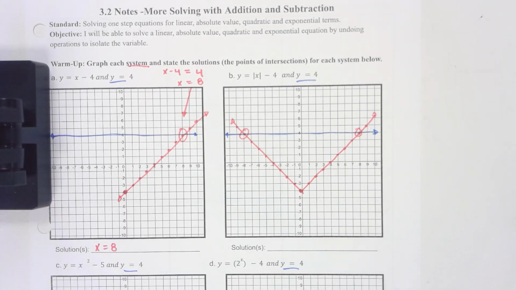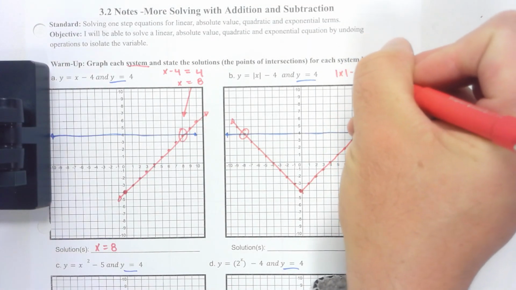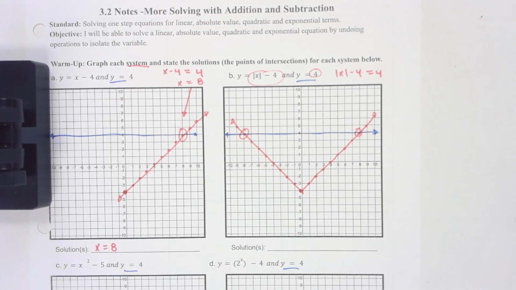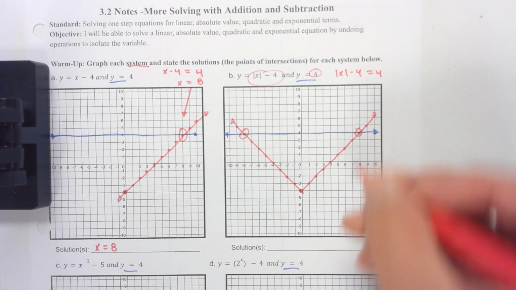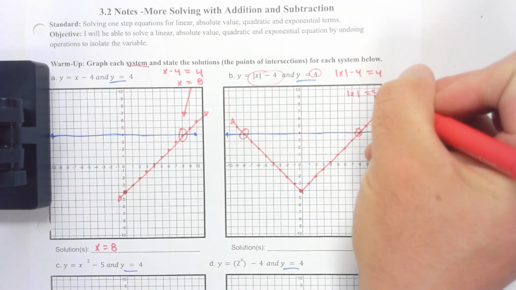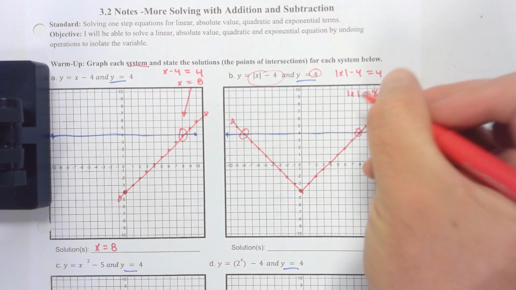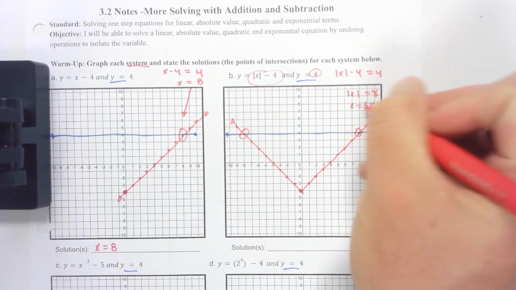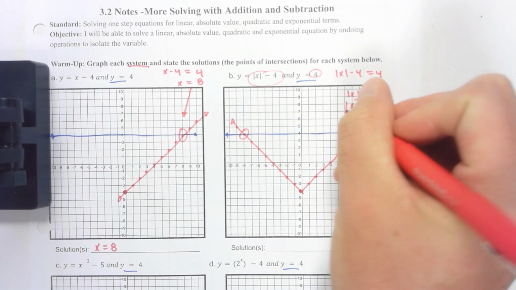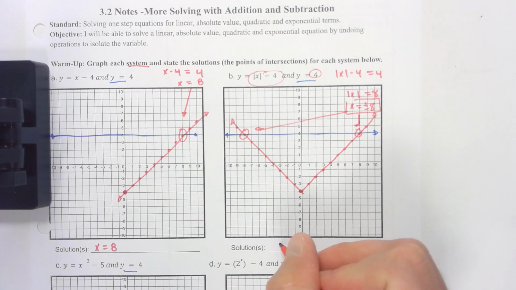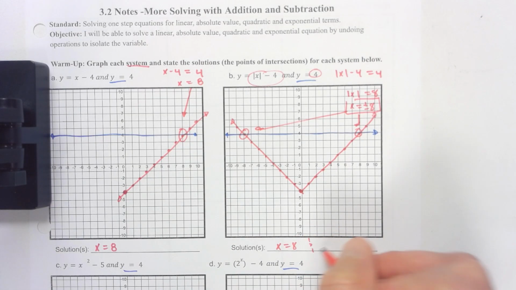So we would say the solution here is x equals 8. All right, now that same idea continues for all these other graphs. Absolute value of x minus 4 equals 4. If I just take the equations and set them equal to each other, that is represented on this graph below. If I were to solve that, I'd add 4 to both sides. Absolute value of x equals 8. Well, what numbers can I take the absolute value of that get us 8? Plus and minus 8. And if you look, that is exactly the x-coordinates we get for where these lines intersect. So our solutions here are x equals 8 and x equals negative 8.